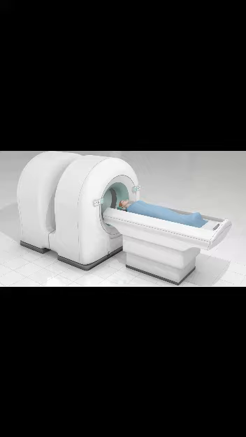PET scans detect areas of activity, like cell growth, in the body. More radioactive material collects in cancer cells than normal cells and will appear brighter on the image. Not all cancers show up on a PET scan. PET scan results are often used with other imaging and lab test results.